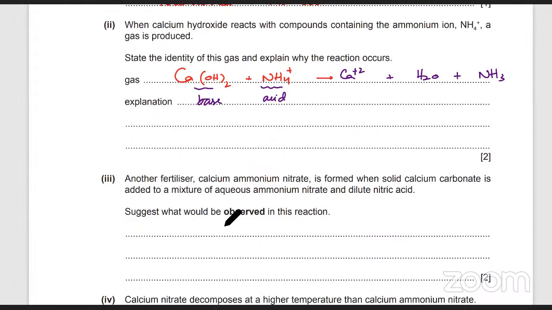Now, another fertilizer, calcium ammonium nitrate, is formed when solid calcium carbonate is added to a mixture of ammonium nitrate and dilute nitric acid. Suggest what would be observed in this reaction. Remember, 2 marks, so there are probably 2 observations. Solid calcium carbonate is added to a mixture of aqueous ammonium nitrate plus dilute nitric acid. So what could be observed?